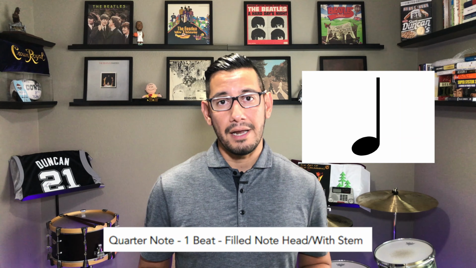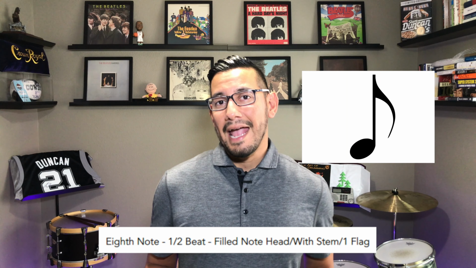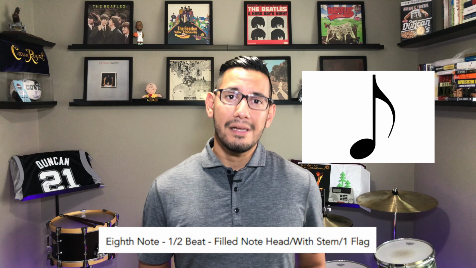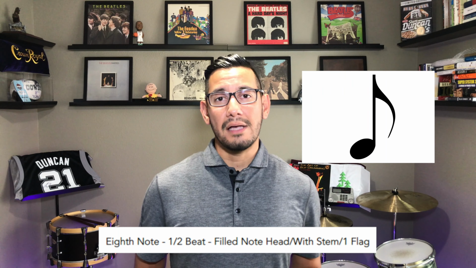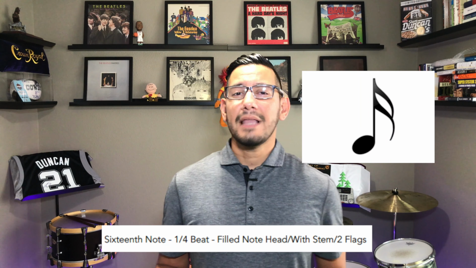A quarter note is going to be our first note with a filled-in note head, and it also has a stem. A quarter note is worth 1 beat. The next note we're looking at is an eighth note. An eighth note is a filled-in note head, it has a stem, and it also has 1 flag. An eighth note is worth half of a beat. And the last note we're going to focus on is a 16th note. A 16th note is a filled-in note head, has a stem, and it also has 2 flags. A 16th note is worth 1/4 of a beat.